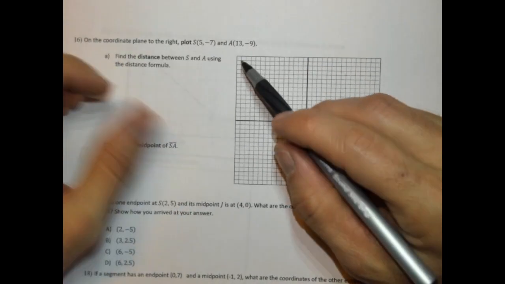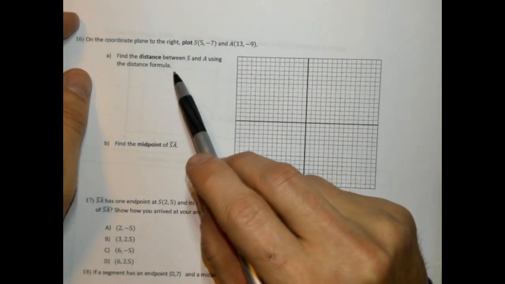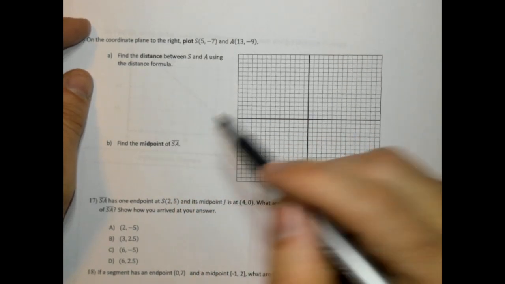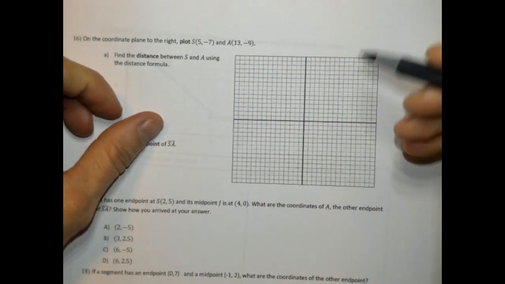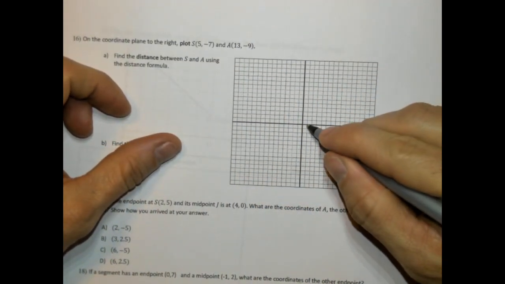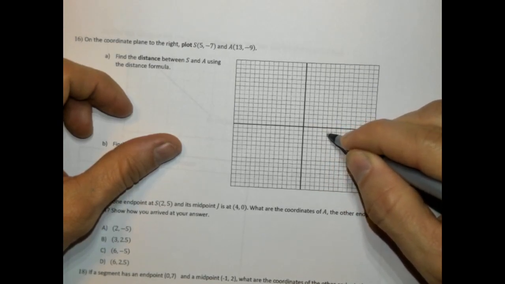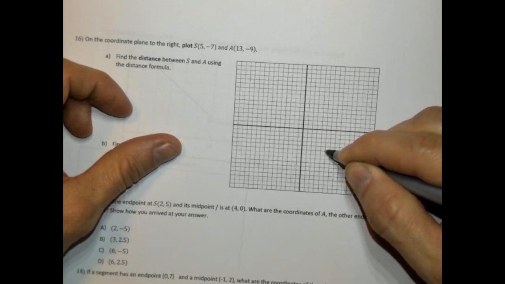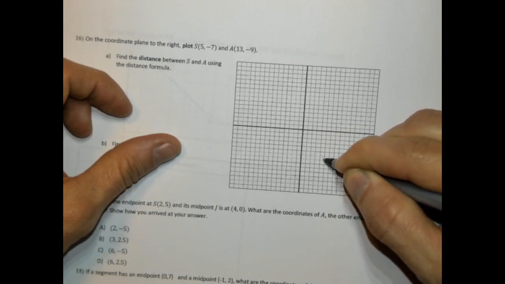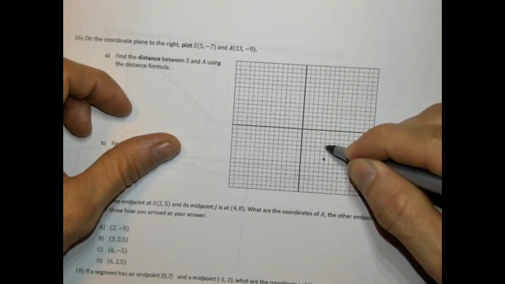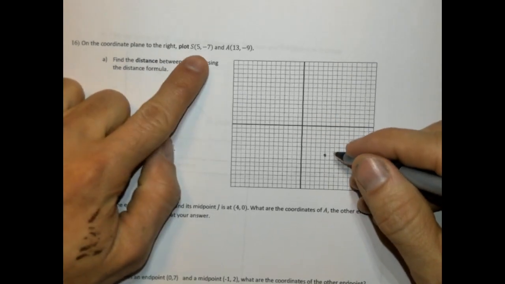On the coordinate plane to the right, plot S (5, negative 7) and A (13, negative 9). Find the distance between S and A using the distance formula, and find the midpoint. Okay. It's a lot easier using the Pythagorean Theorem, but we'll use the distance formula. Why not? 5, negative 7. All right, here we go. 1, 2, 3, 4, 5. And then down 7. 1, 2, 3, 4, 5, 6, 7. And double check that. Okay, so that's going to be S.